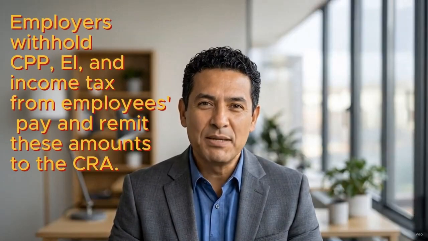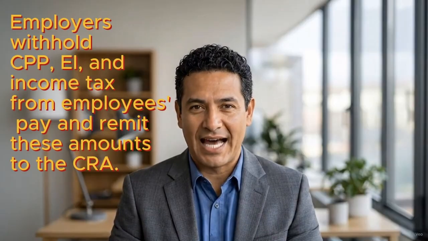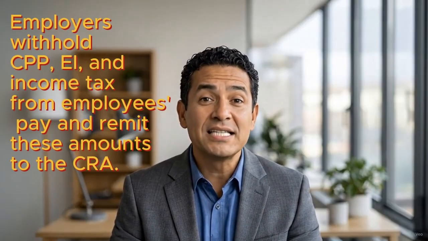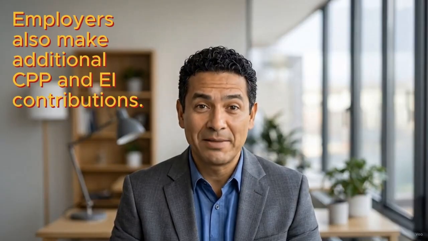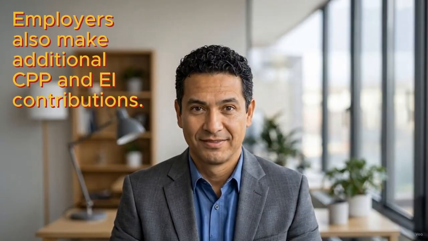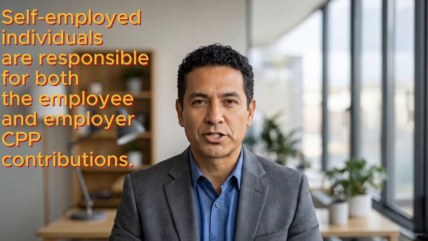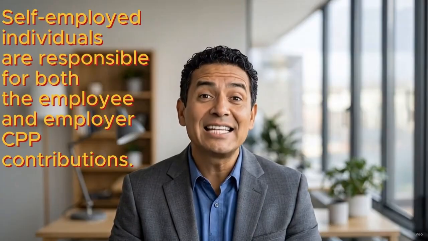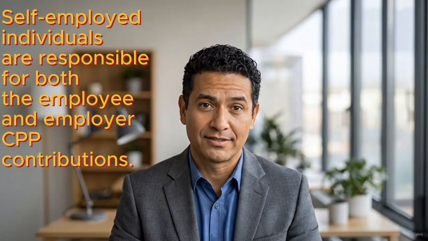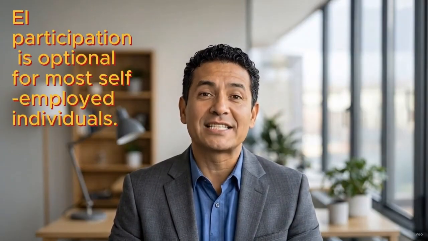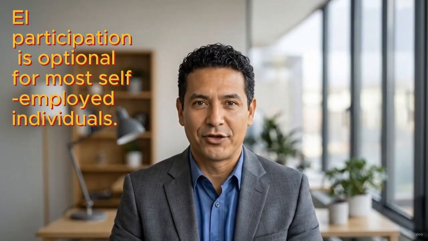Key takeaways. Employers withhold CPP, EI, and income tax from employees' pay and remit these amounts to the CRA. Employers also make additional CPP and EI contributions. Self-employed individuals are responsible for both the employee and employer CPP contributions. EI participation is optional for most self-employed individuals.